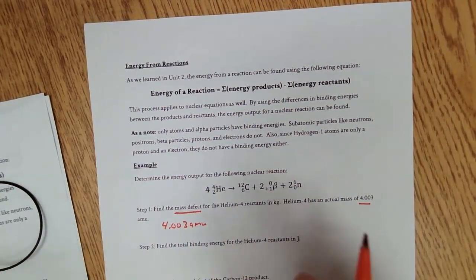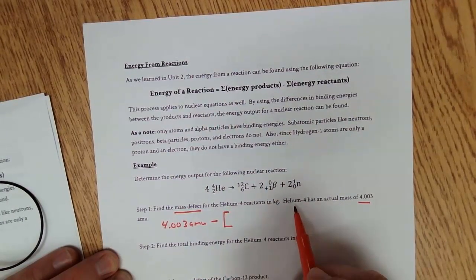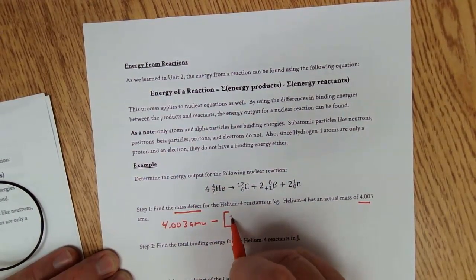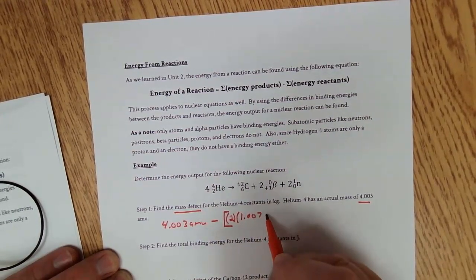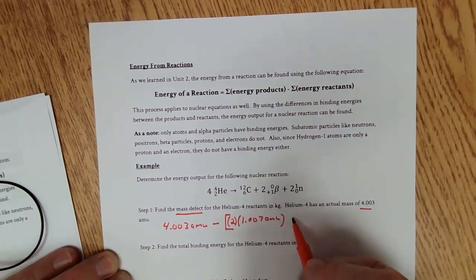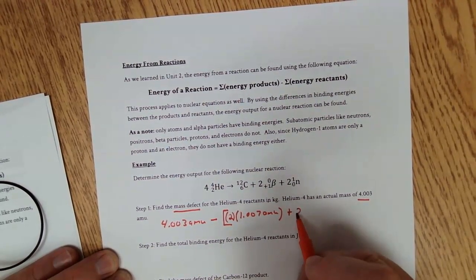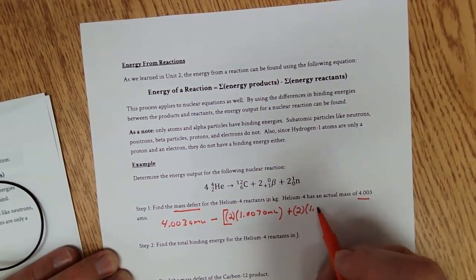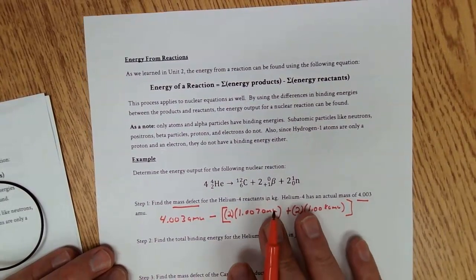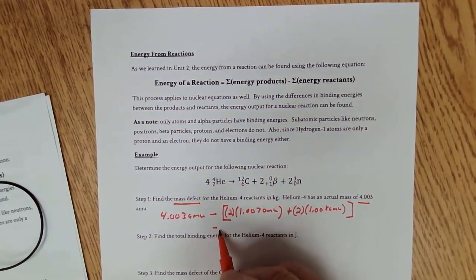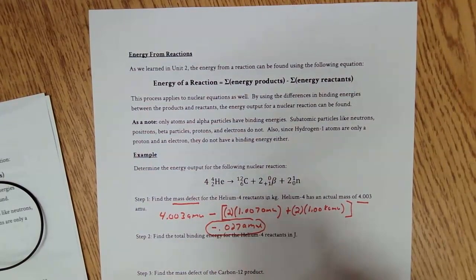We're going to use that as our mass, minus, in the brackets, the number of protons that helium has. If you look up helium on the periodic table, it has 2 protons, times the mass of 1 proton, which is 1.007 AMU. We're going to add that to the number of neutrons for helium. If we have 2 protons, the mass number is 4, so we know we're going to have 2 neutrons, and we multiply that by the mass of a neutron. We'll punch it into our calculator, and what we get is negative 0.027 AMU. So there's the mass defect in AMU.